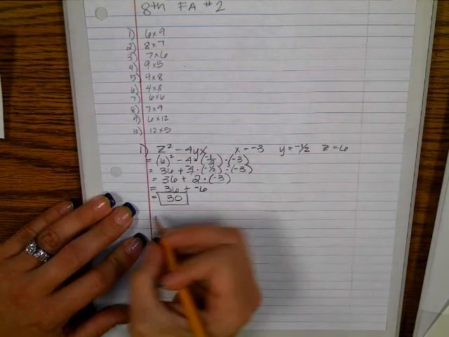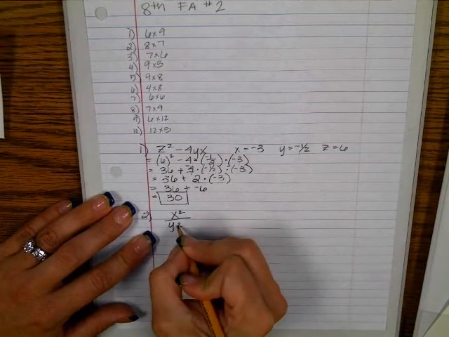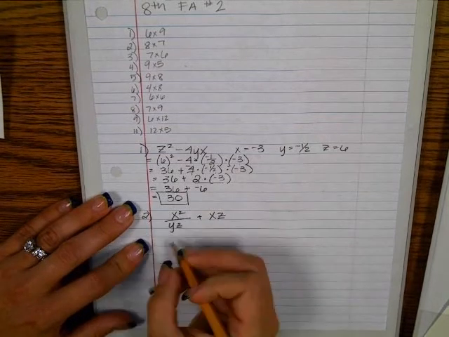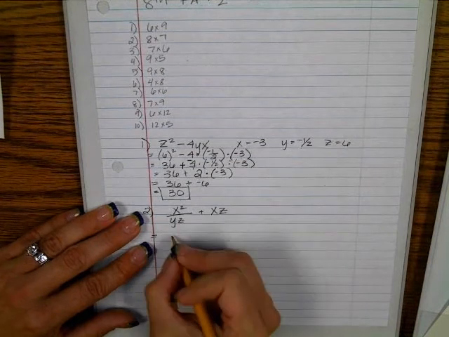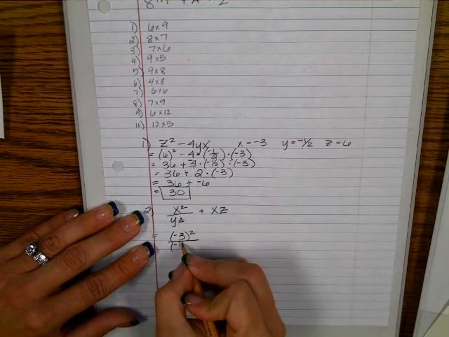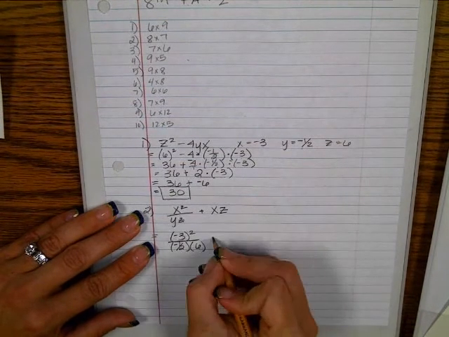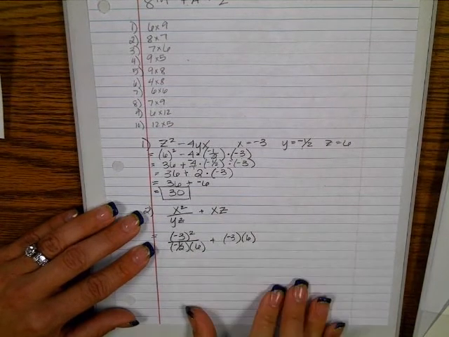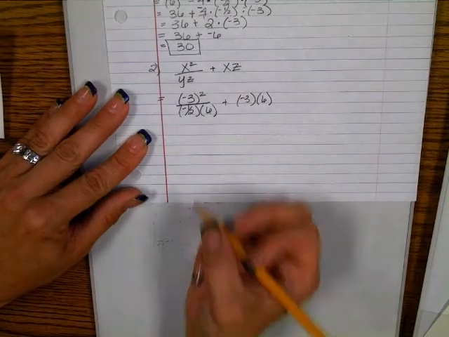Number 2 said x squared over yz plus x times z. Okay, so again, I'm going to plug in my numbers. My x is negative 3, so I'm going to say negative 3 squared over y, which is negative 1/2, times my z, which is 6, plus my x, which is negative 3, times my z, which is 6. I'm going to slide my paper up so you can see better. Negative 3 squared.